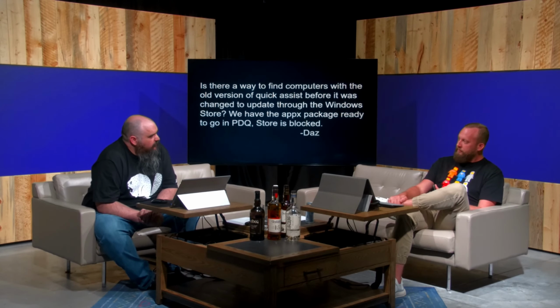So I don't know what you would want to query to get your Quick Assist version. I don't know enough about Quick Assist to get that. I do know the store technically just does the Apex package. So if you have that, I mean, it should work. But as far as tracking versions, I'd have to research that. Yeah, and you did a webcast on Apex package management using Deploy, Inventory, and PowerShell. That might be worth a quick watch. There might be enough information in there to get you going in the right direction.